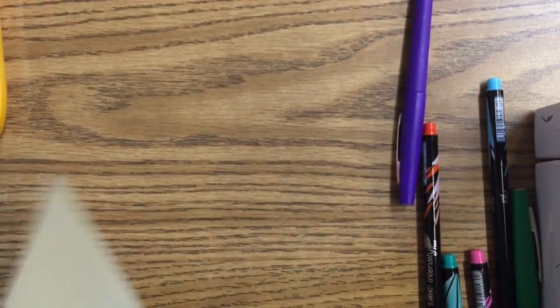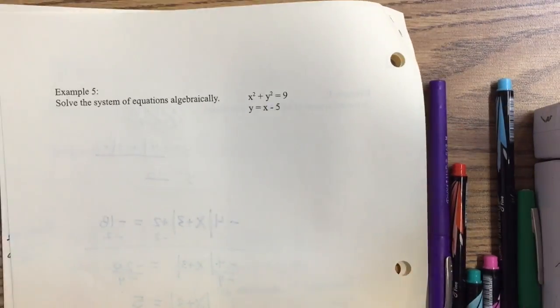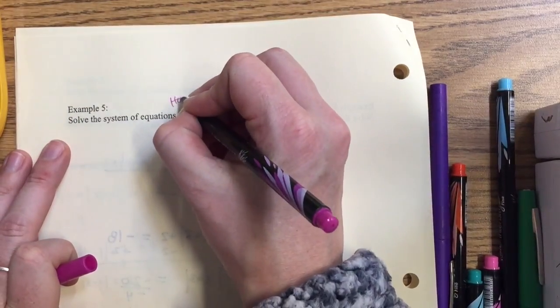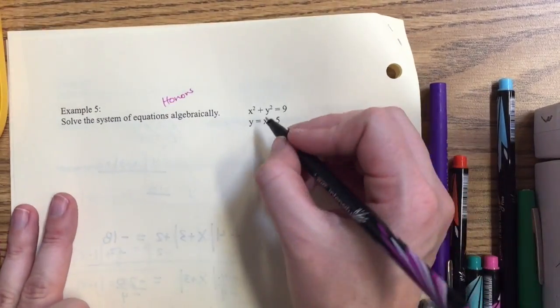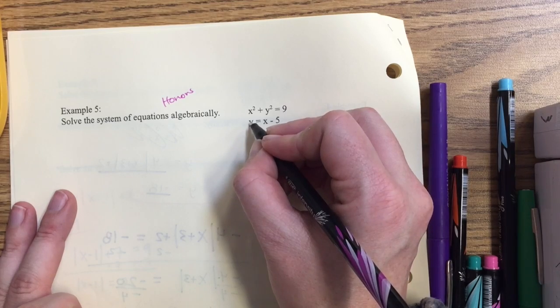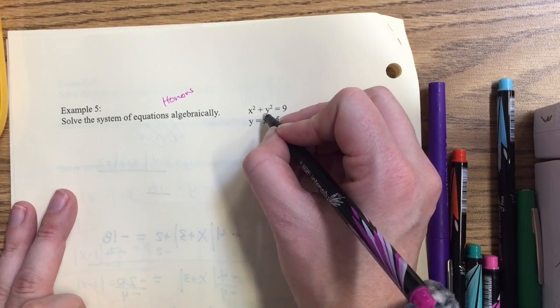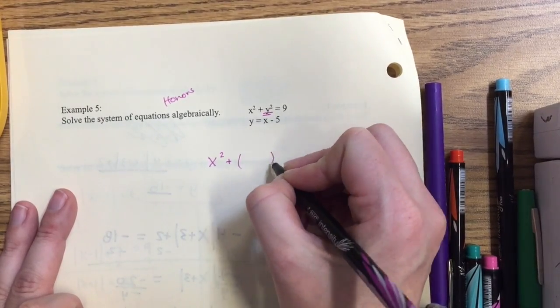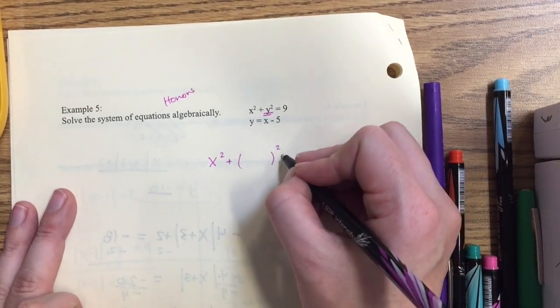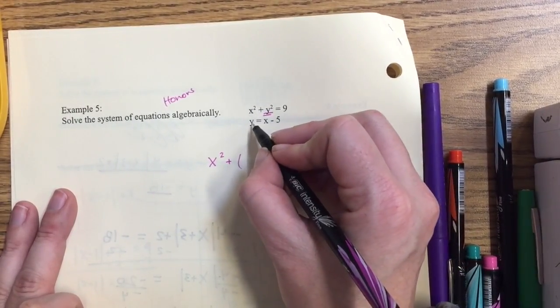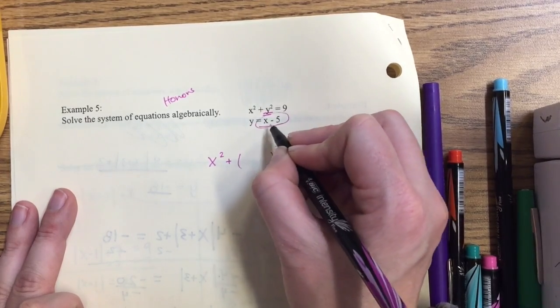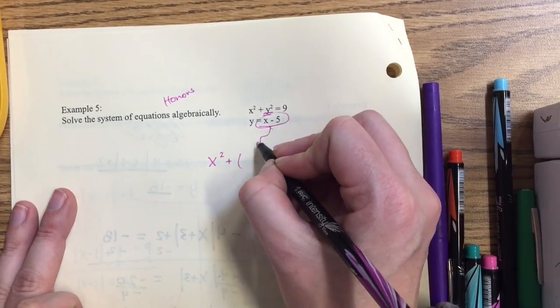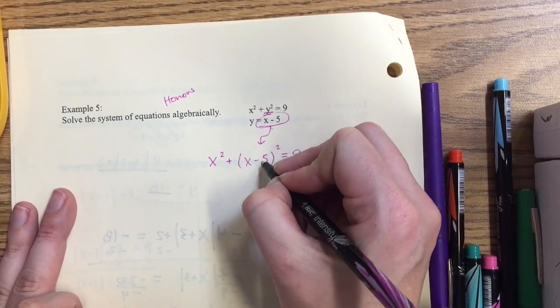The last example is going to be an honors problem. So we're going to substitute in for y. So this piece right here, I have x squared plus y squared equals 9. Now because y is equal to x minus 5, I can take it and plug it in.